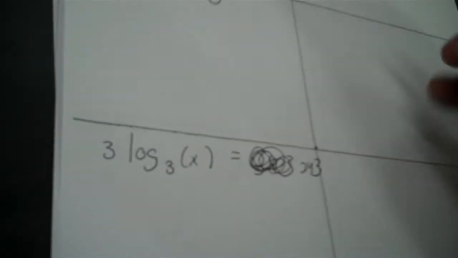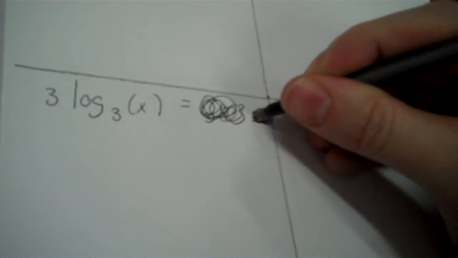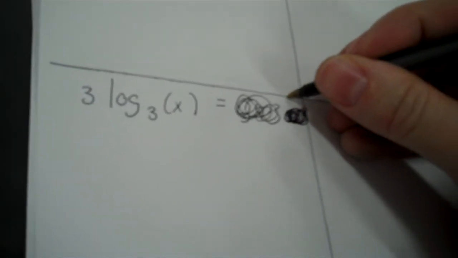Okay, now if you want to pause the video and do 1 through 8, you can. You don't want to work past 8 until I do these. Okay, first off, I made a lot of mistakes here. You need to cross out that 243, and that needs to become a 9.